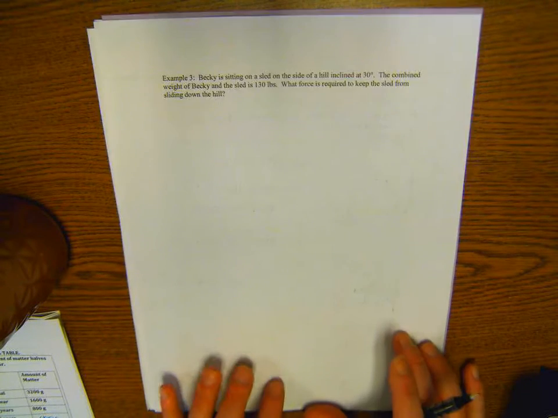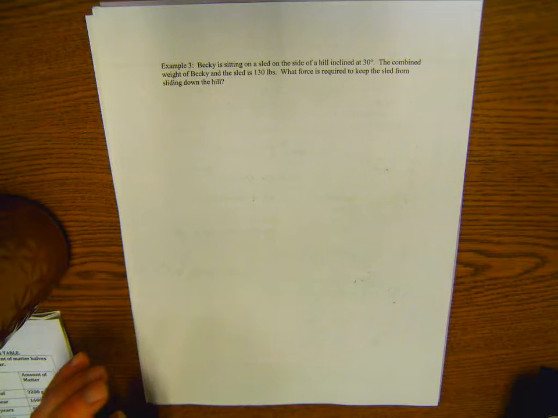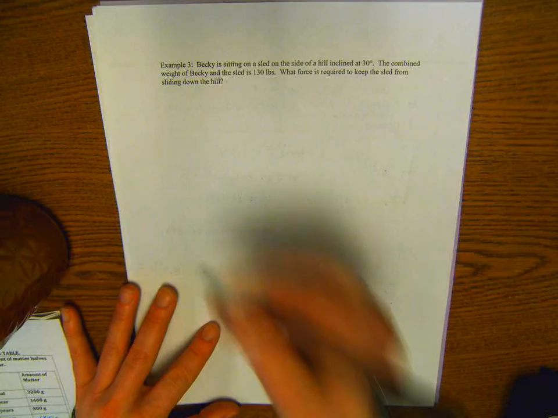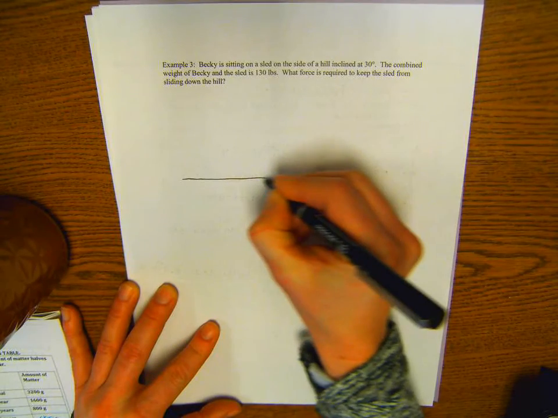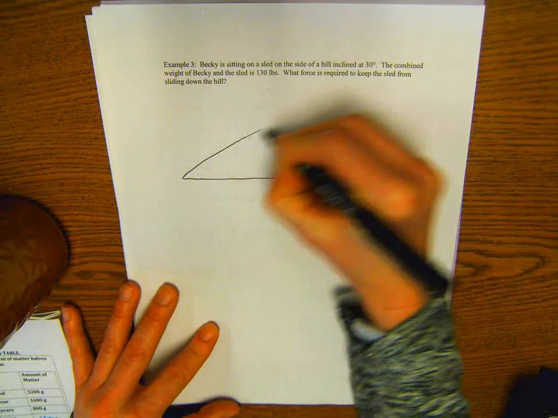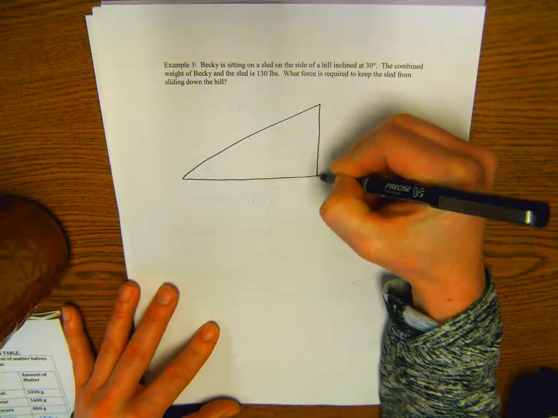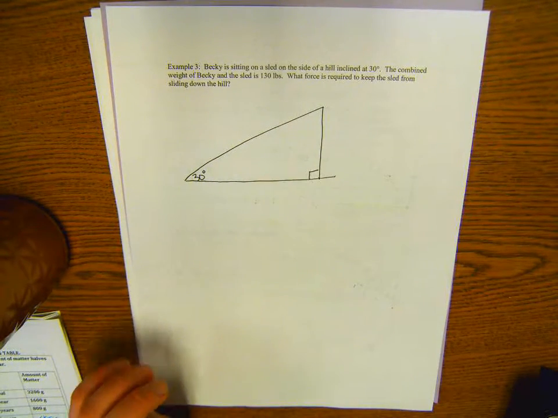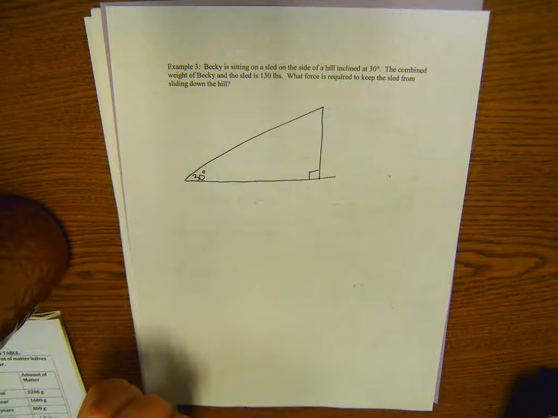All right, let's take a look at example 3. Example 3 has to do with also this idea of forces, but just kind of breaking down the components of vectors, okay? So Becky is sitting on a sled on the side of a hill inclined at 30 degrees. That's probably a little bigger than 30 degrees, but oh well. All right. So the combined weight of Becky and the sled is 130 pounds.